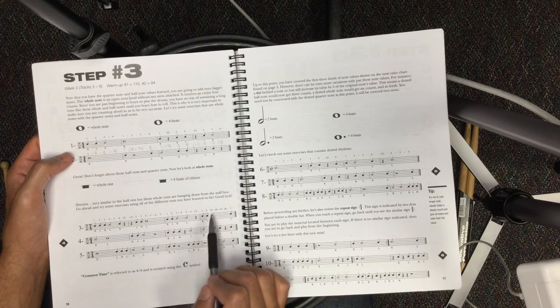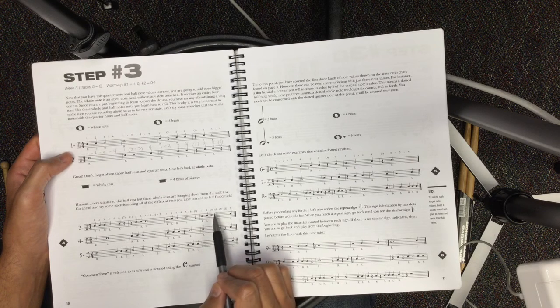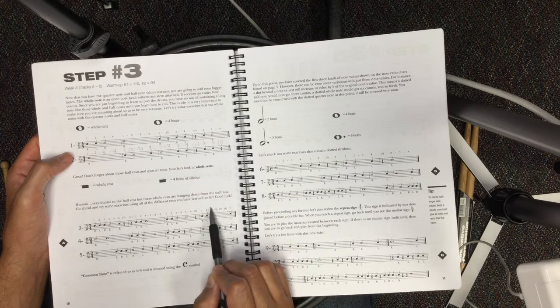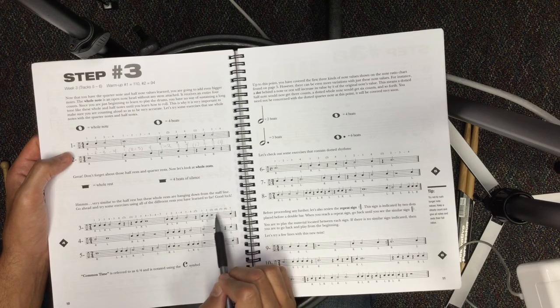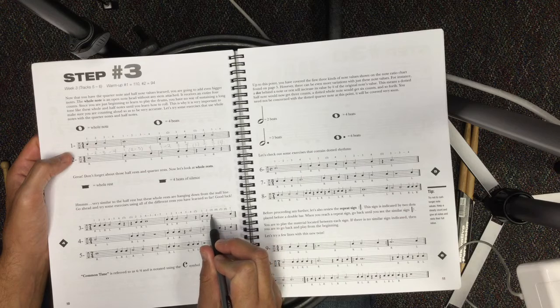If we skip over to the last measure in example number 3, we have the number 1 and number 2 for the first 2 beats. We have the numbers 3, 4, 5, and 6 in parentheses. So that means that those 4 counts are all part of this rest right here. And if we remember correctly, our whole rest has a thin black line on the top of the rest.